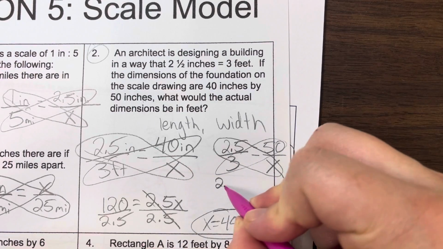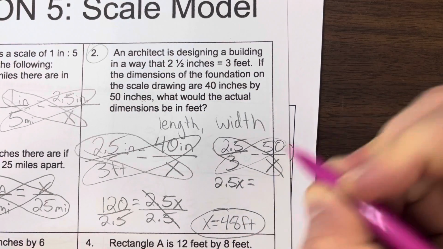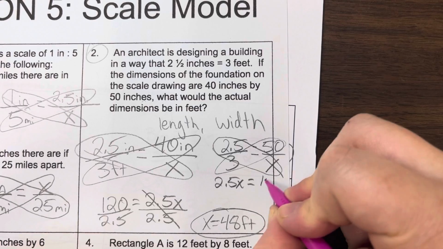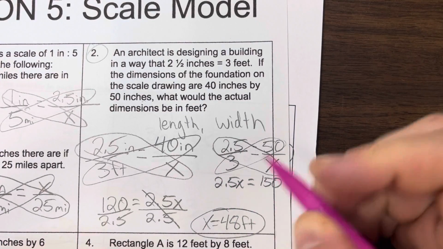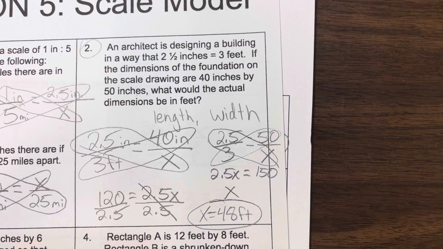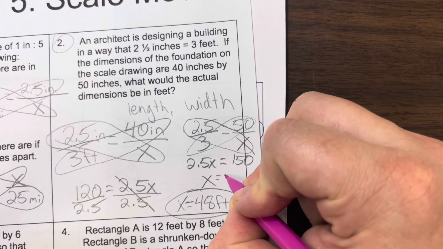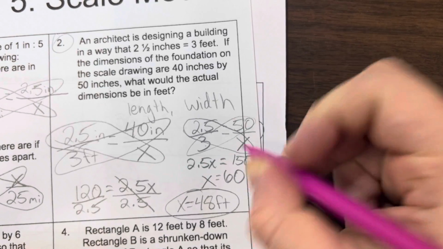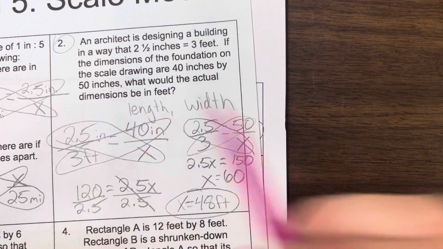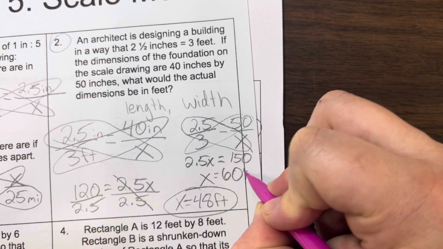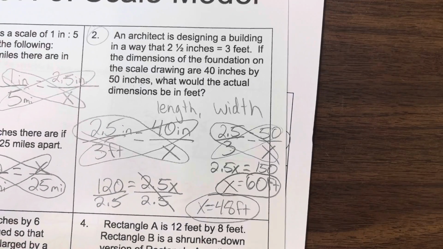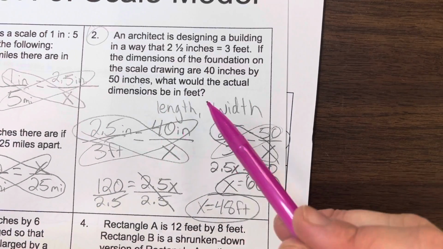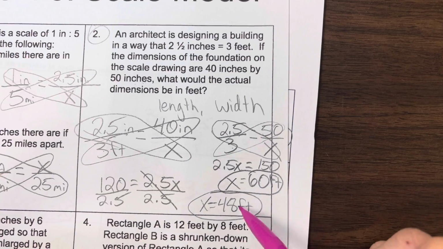So we have 2.5x again equals 3 times 50, which is 150. Now if I divide both sides by 2.5, I'm doing 150 divided by 2.5, which gives me 60. So if it is 50 inches on the drawing, it would be 60 feet on the actual building. So our two answers here, what are the dimensions in feet? 60 feet and 48 feet.